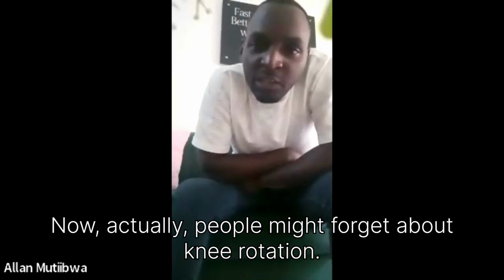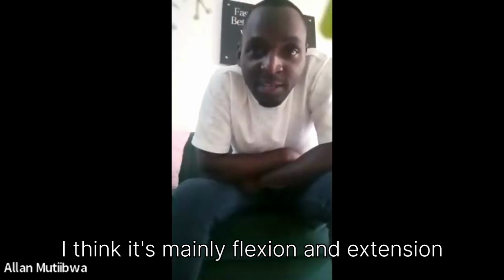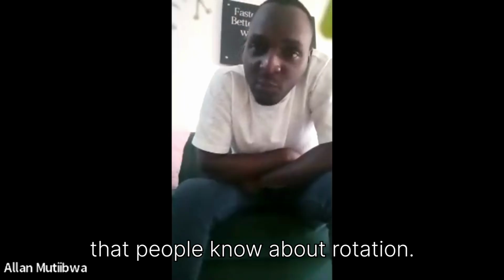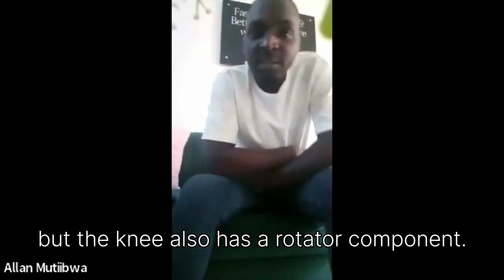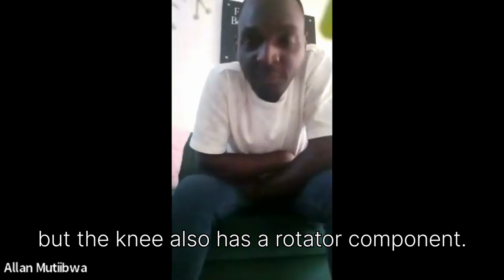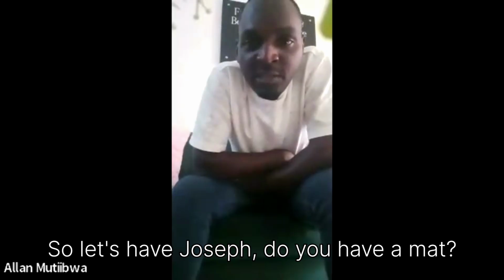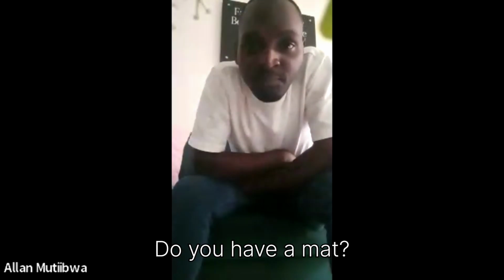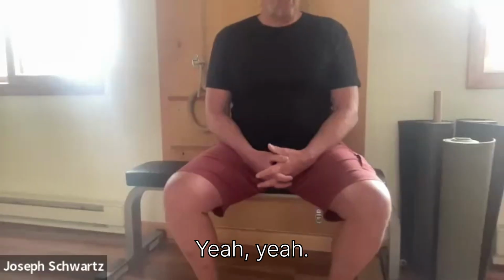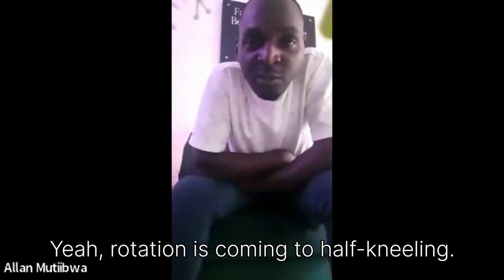Now, actually, people normally forget about knee rotation. I think it's mainly flexion and extension that people know, but many people don't really check knee rotation. But the knee also has a rotary component. So let's have Joseph do it. Do you have a mat? Yes. Are we doing kneeling rotation? Yeah, rotation, coming to half kneeling.